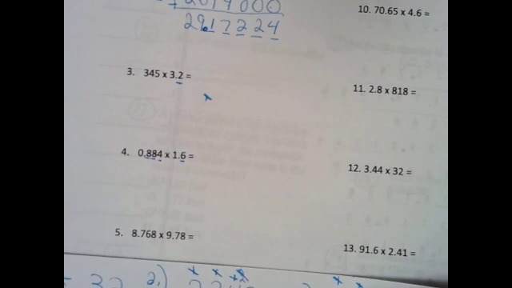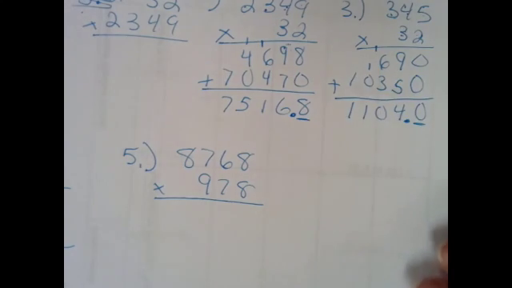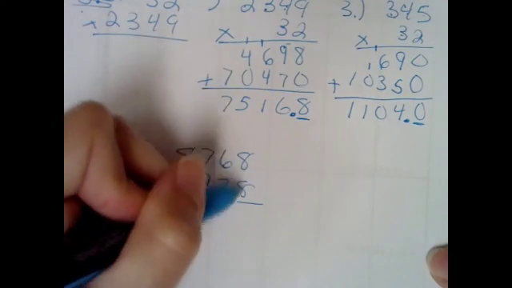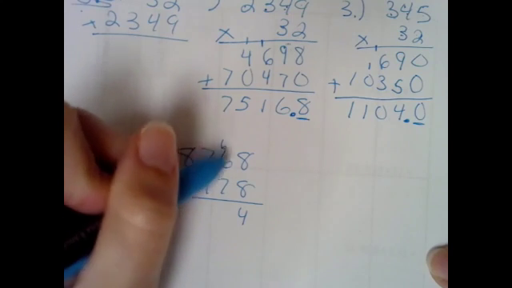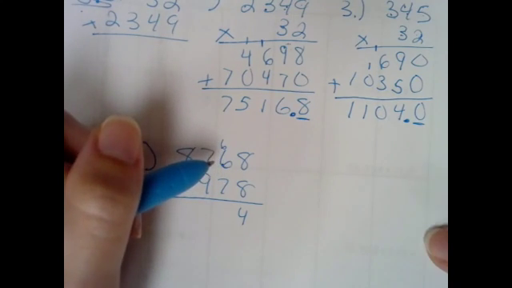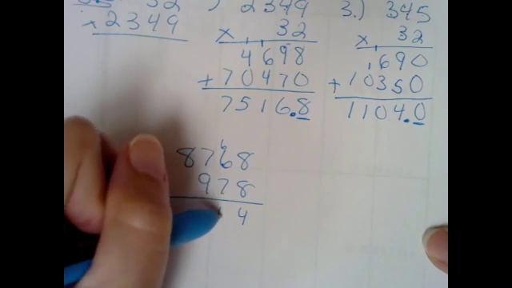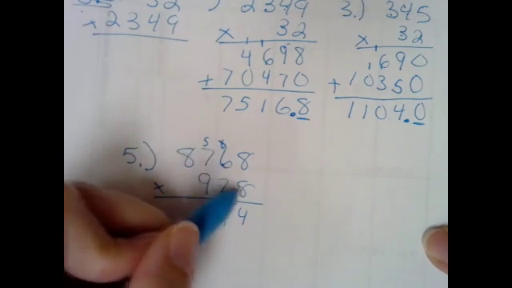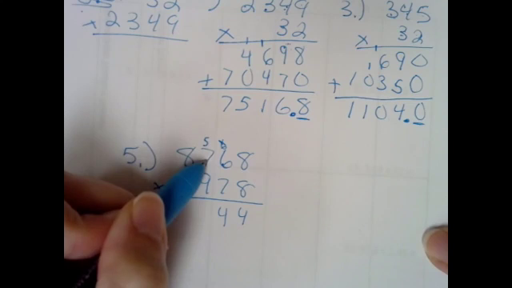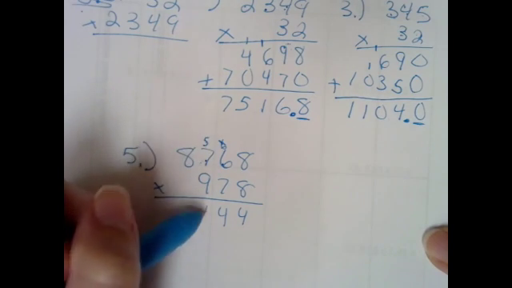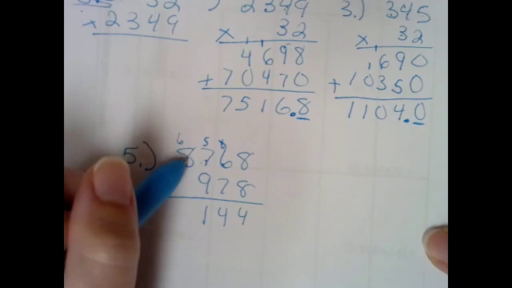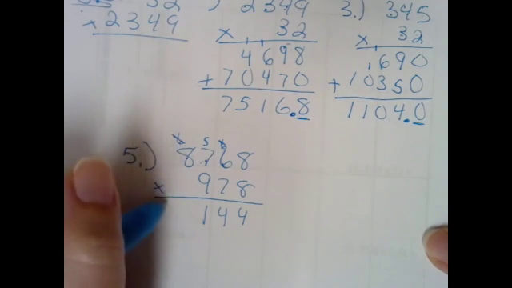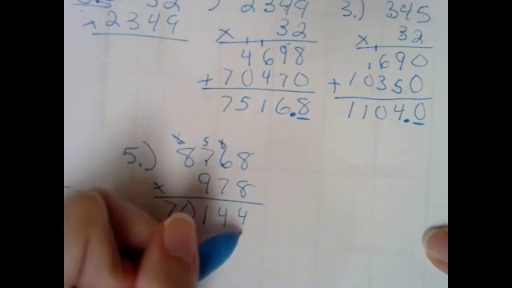We're going to use 8,768 times 978 because we're going to ignore the decimals. 8 times 8 is 64. 8 times 6 is 48, 49, 50, 51, 52, 53, 54. 7 times 8 is 56, plus 5 more is 61. 8 times 8 is 64, plus 6 more is 70. We scoot over to our tens digit, so we put a 0.